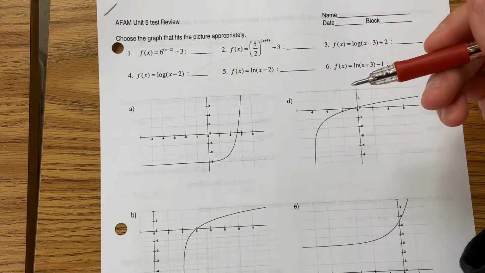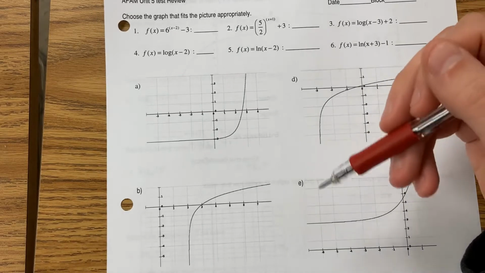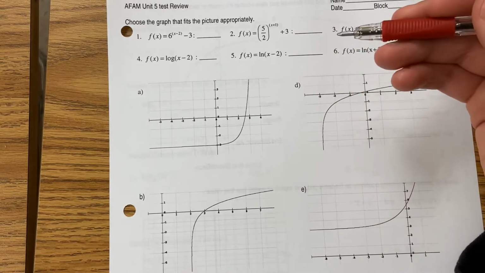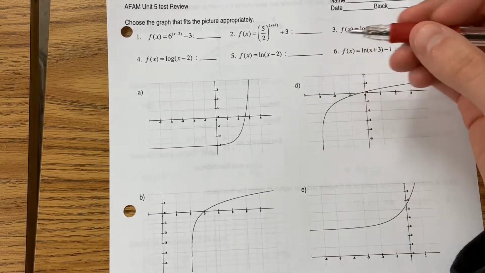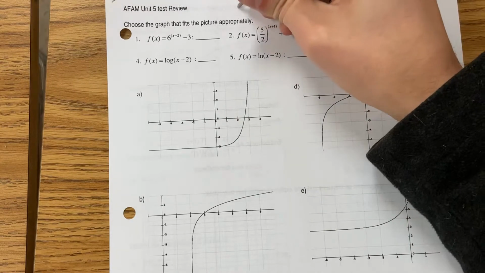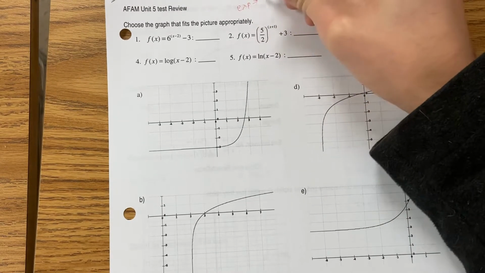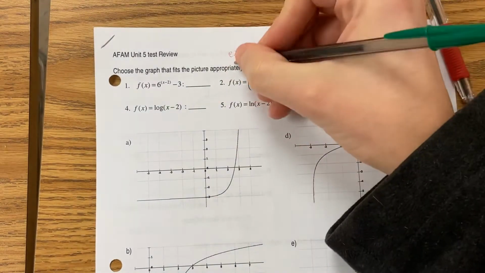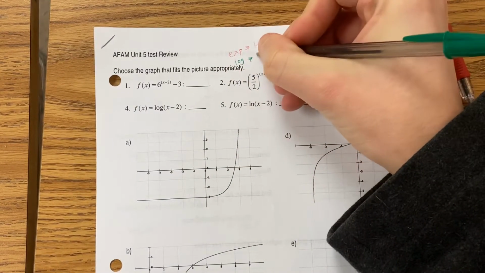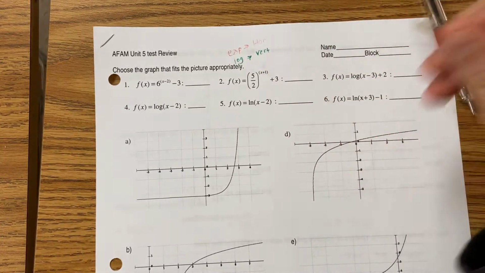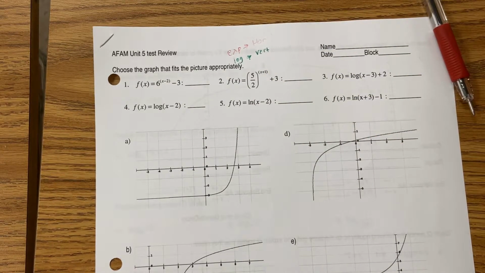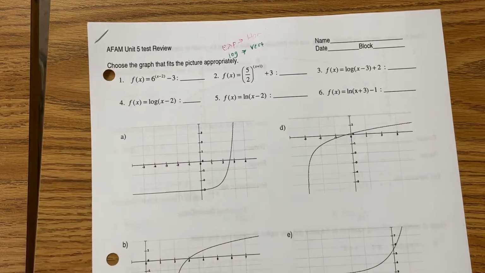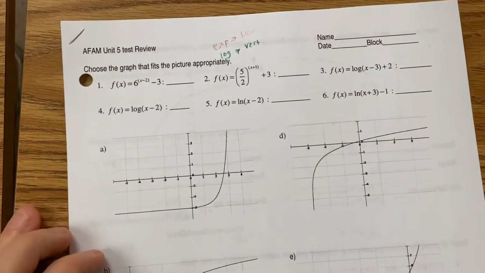The easiest way to do this is to take advantage of the fact that it's multiple choice by just kind of paying attention to where the asymptotes have to be and what type of asymptotes they are. By that I mean if it's an exponential function, you know it's going to have a horizontal asymptote. And if it is a log question, then it's going to have a vertical asymptote. That is part of it. The other part is just keeping in mind where the asymptote is located within the equation.